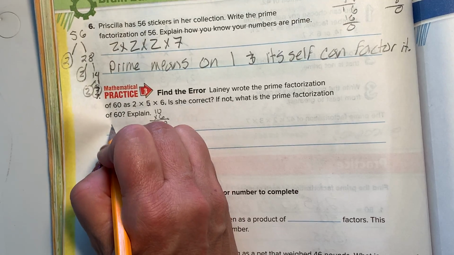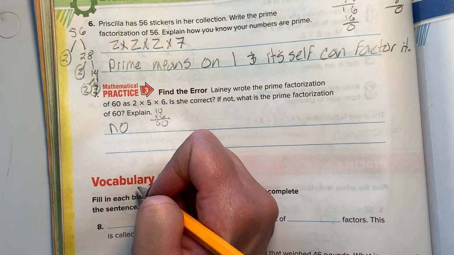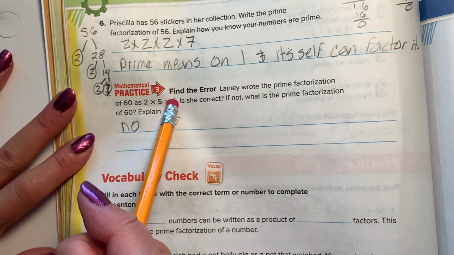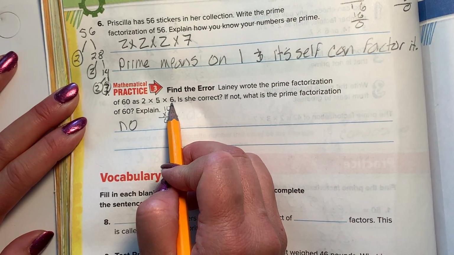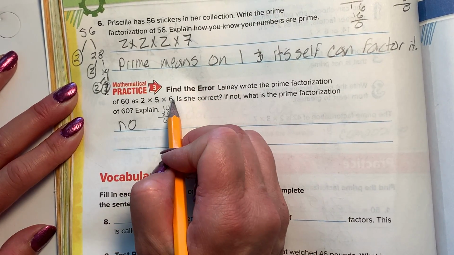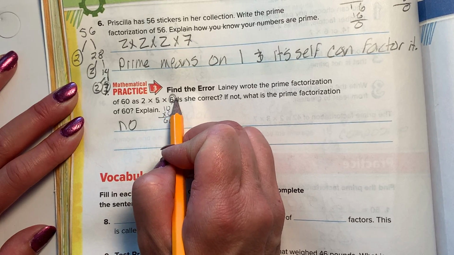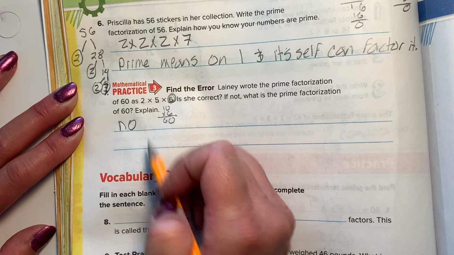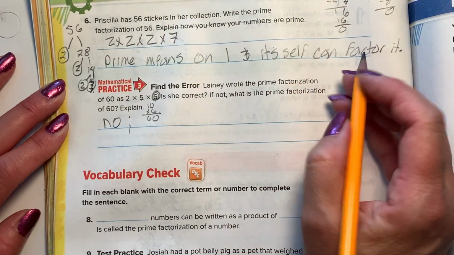If she's not correct, explain why. Okay, the book says no. Book says no, she's not correct. She used 6. Oh, I see what's wrong. So this is 60. So it does make 60, but she is not correct because look at this. Can that be factored down a little bit more? Yes, she needed to factor it down.